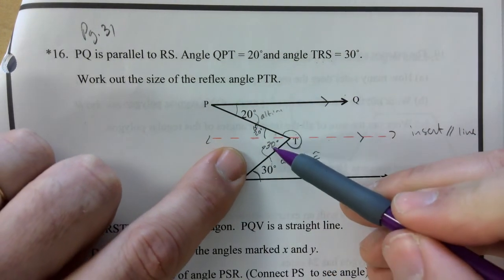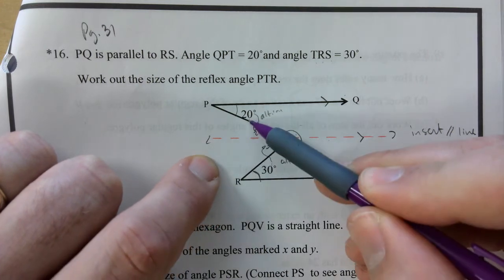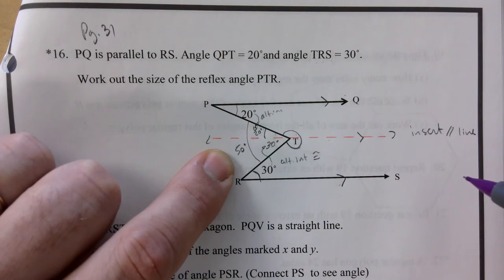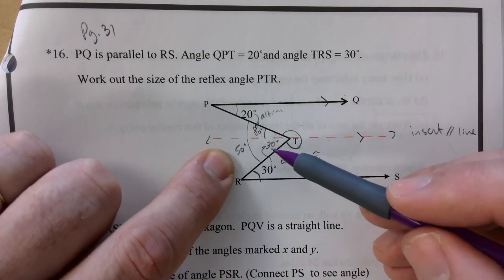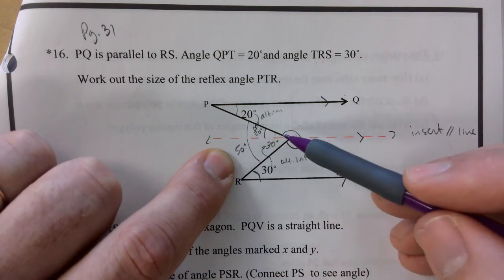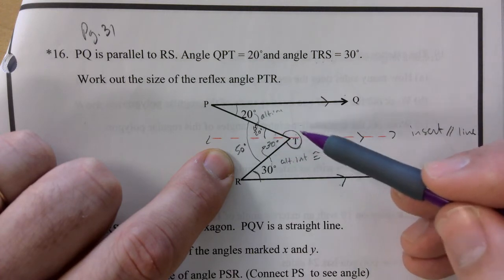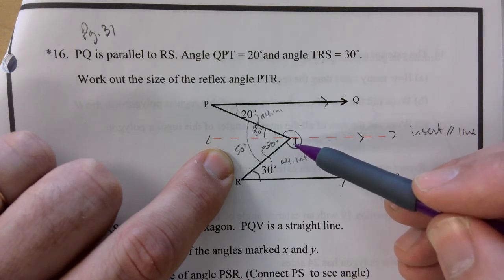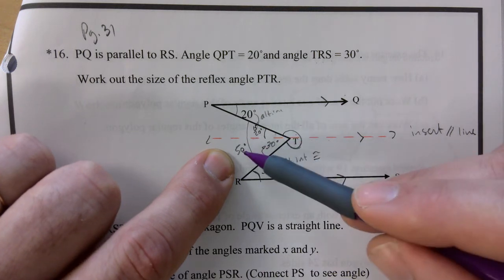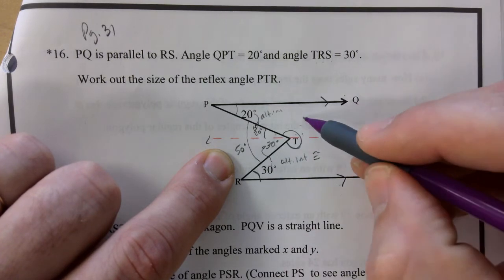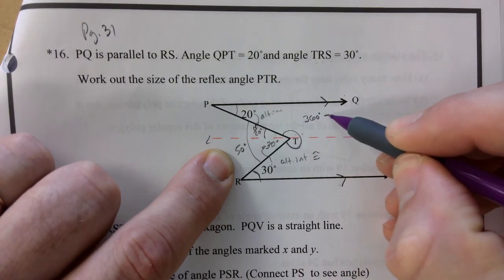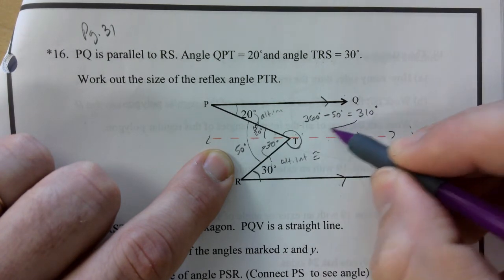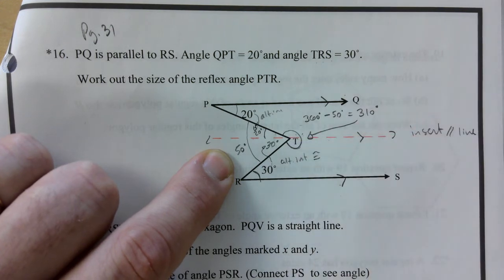Okay. So now 30 and 20, we know that this whole thing is 50, right? From end to end, this is 50 because of the 20 and the 30. They add up to 50. We know that a full circle measures 360 degrees. So if we take 360 and subtract the sliver, the 50, we'll get the reflex. So I'll just show my work here. 360 minus 50 is equal to 310 degrees. So that's this angle right there, the whole thing.